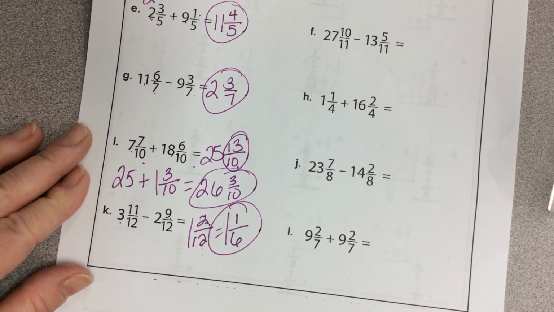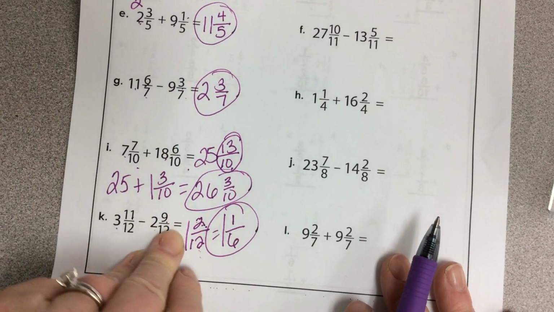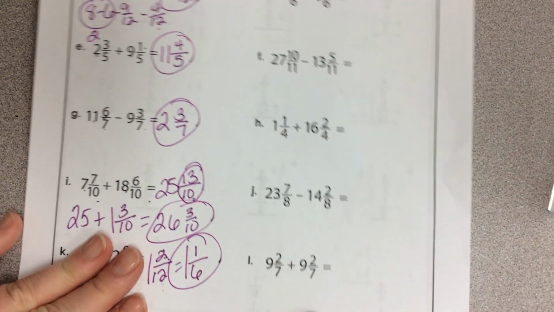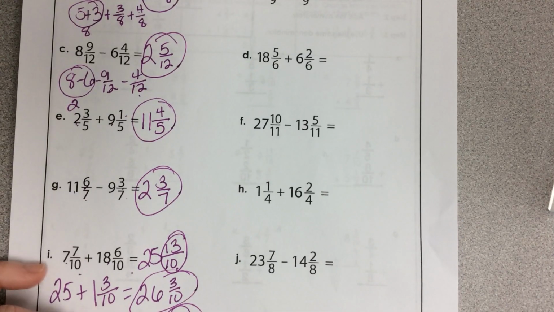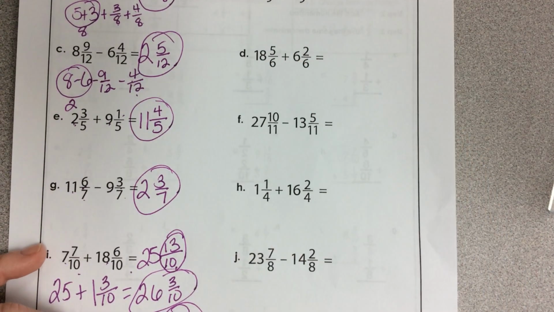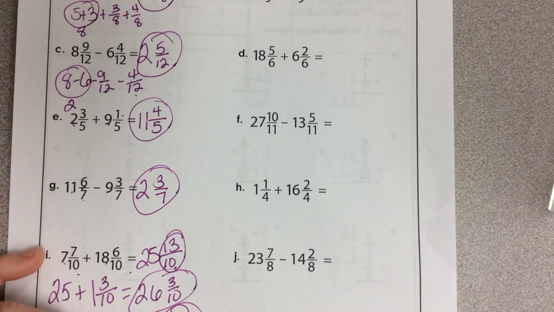So that is that column. If you struggled with those, practice over here. Even if you didn't struggle and you just want to feel more confident, work on these over here and get a parent to check them for you when you're done. Okay?